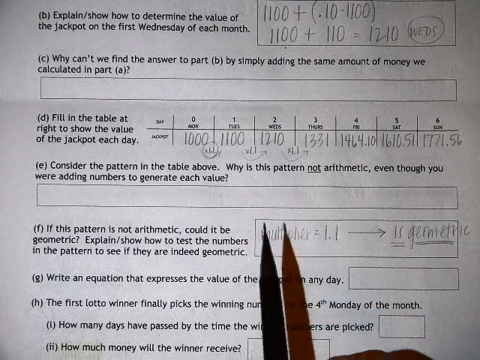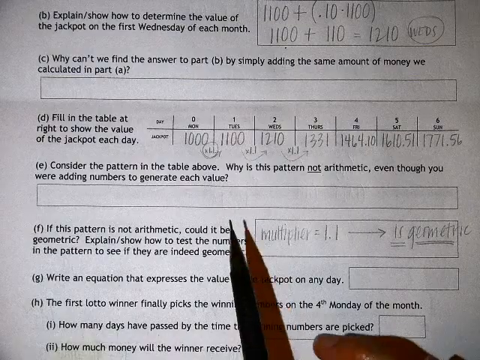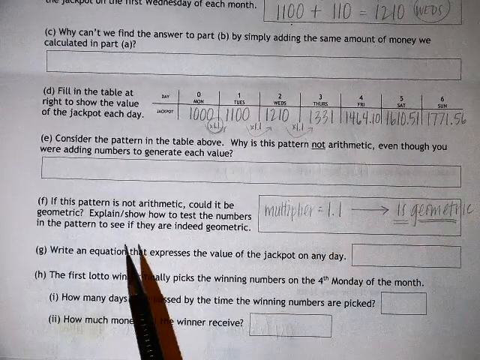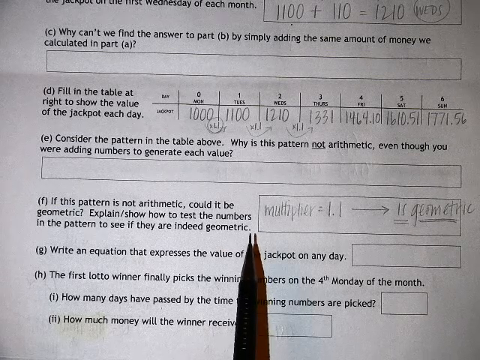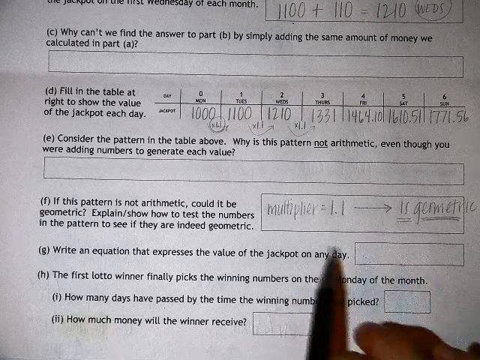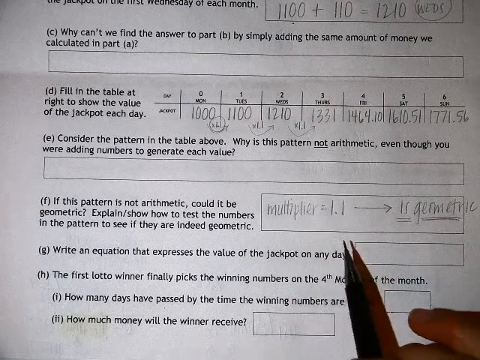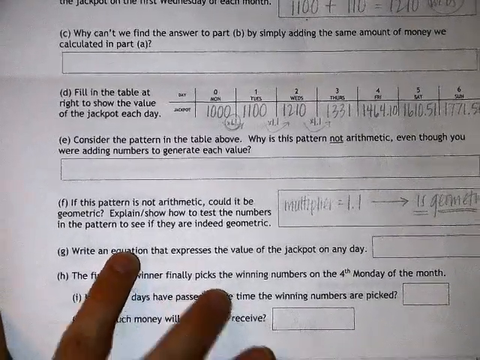Make sure that that idea makes sense, because the next thing that we need to do is to write an equation. And I want to make sure that we understand how to adapt what we were doing in the previous lesson so that we can write that equation. So if you need to pause and make sure that the idea of the multiplier makes sense, do that. Because in letter G, we need to write the equation.